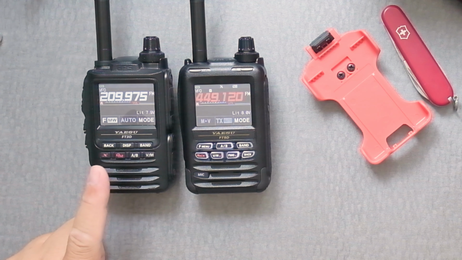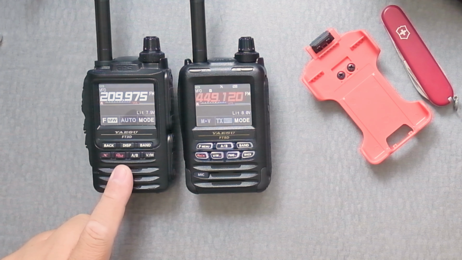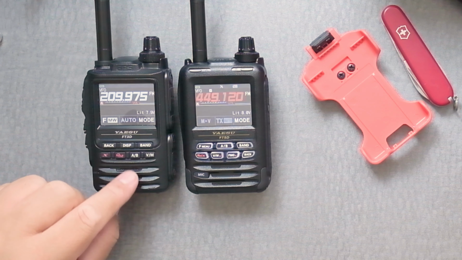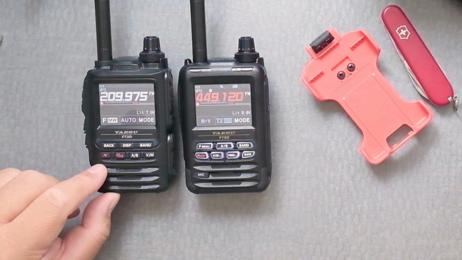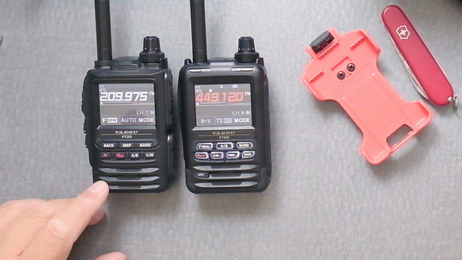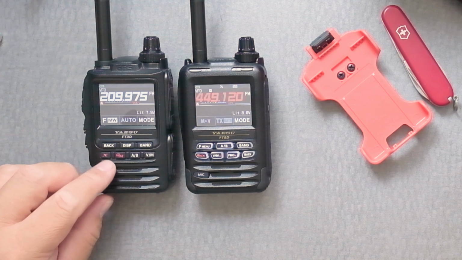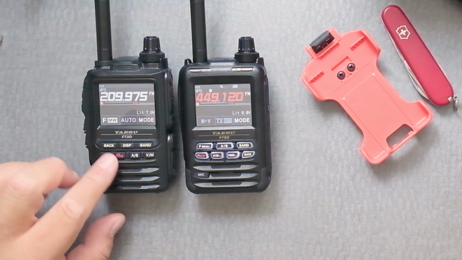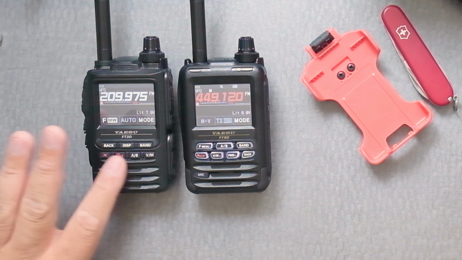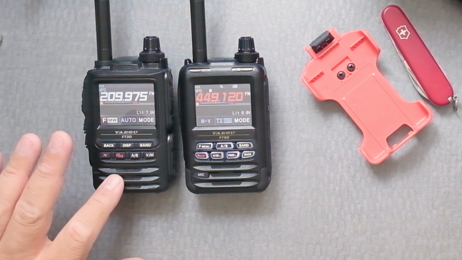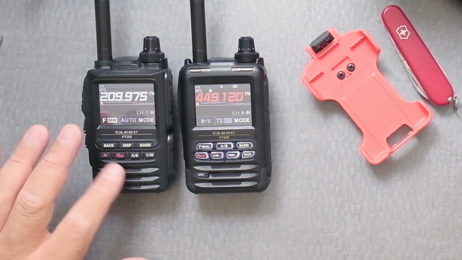Now, yes, you can hear it on the FT3D, but it was sort of muffled. And I'm assuming, nobody's really stated this, but people suggest that there's some kind of covering here to protect the speaker and the microphone, I think the speaker.